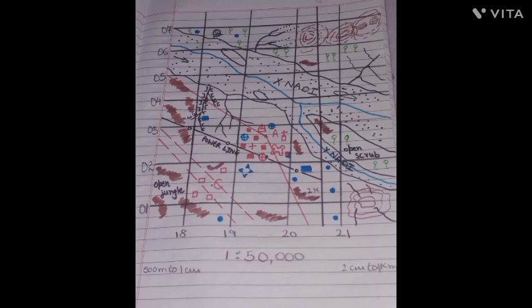Now this star is for a tourist site. Next question, what type of drainage pattern is seen in grid 1803? First of all we will take eastings, then northings. So 18 and 03, and we can see that tree branches are formed, so it is dendritic. Now what are the brown patches present in grid 1801? We can see that they are sand dunes, and they are present in maximum of our topo sheet.